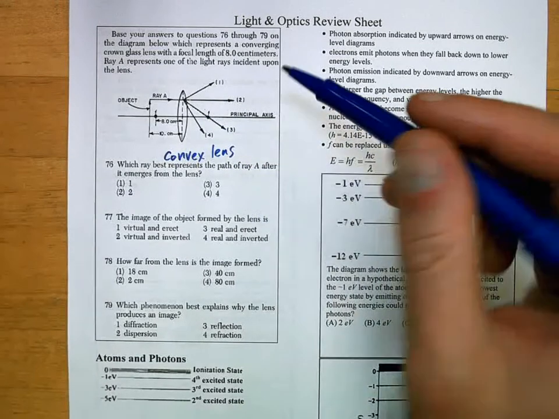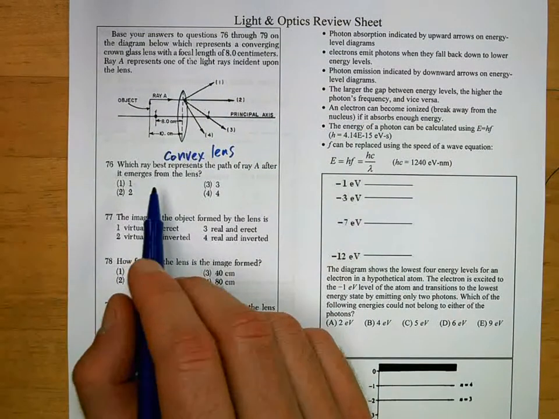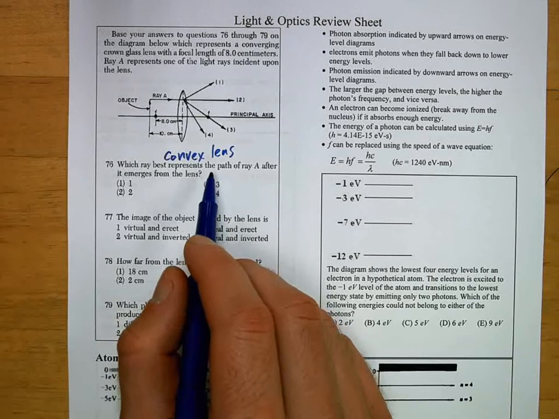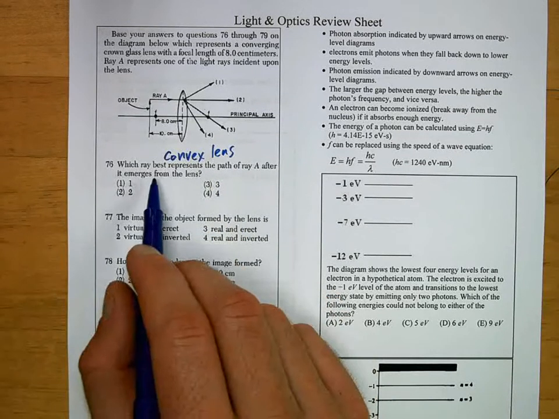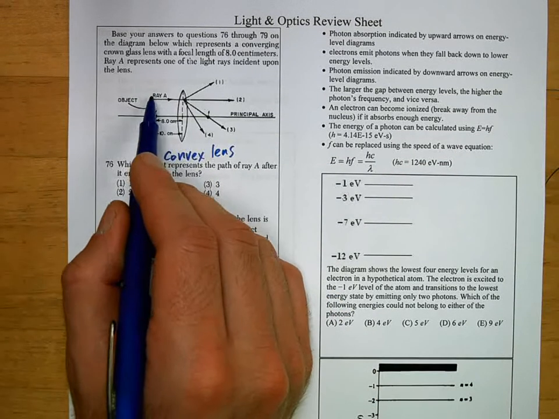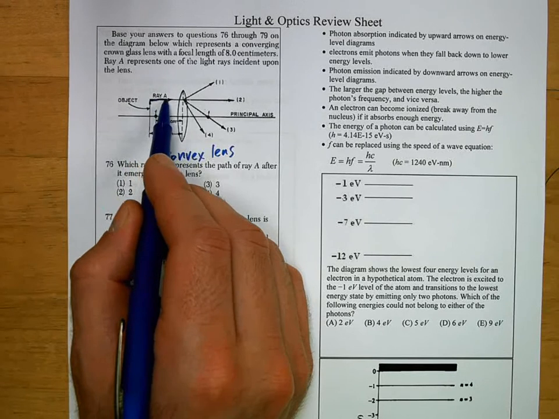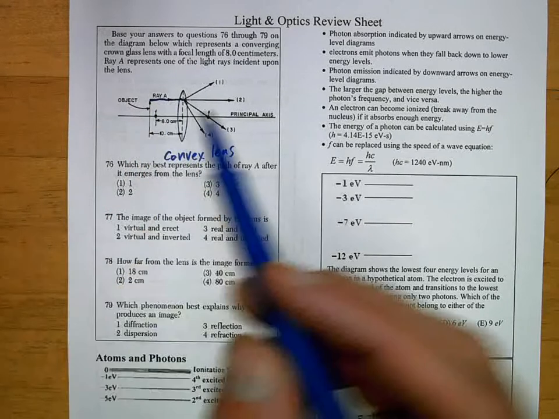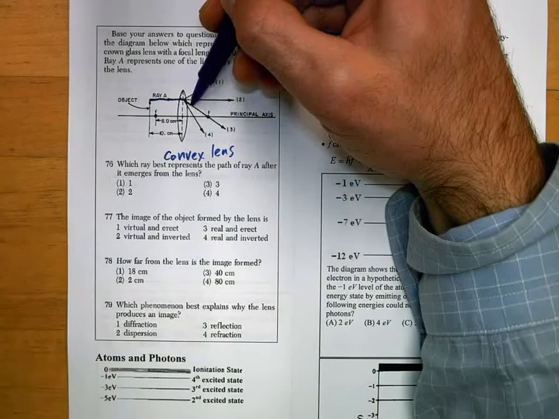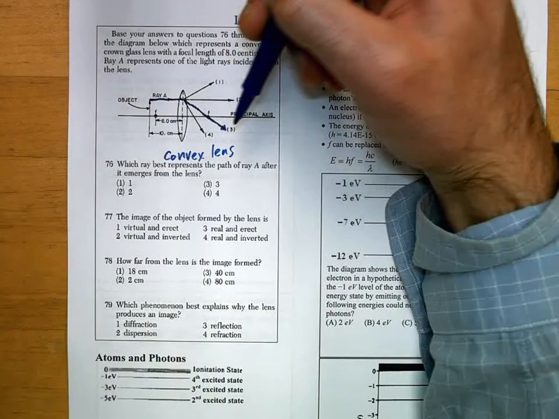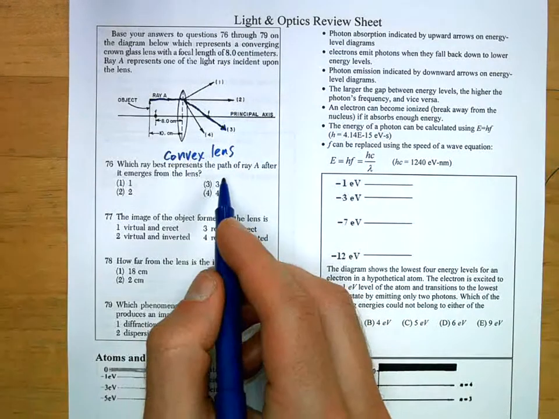And we're first looking for which ray represents the path of ray A after it emerges from the lens. So ray A travels parallel. When it hits the lens, it will be refracted through the focus. That's rule number 1 for ray diagrams. So that would be path 3.